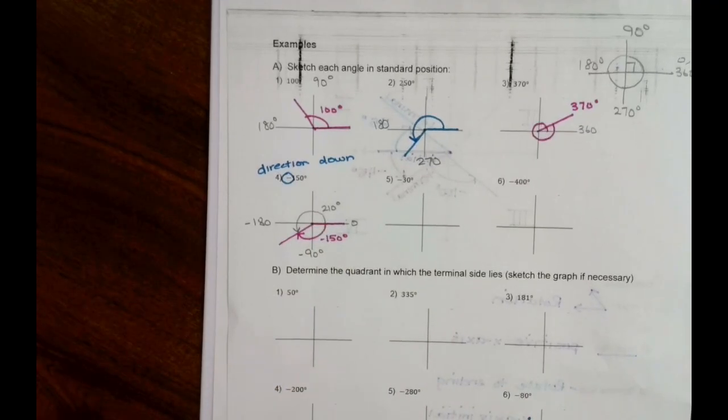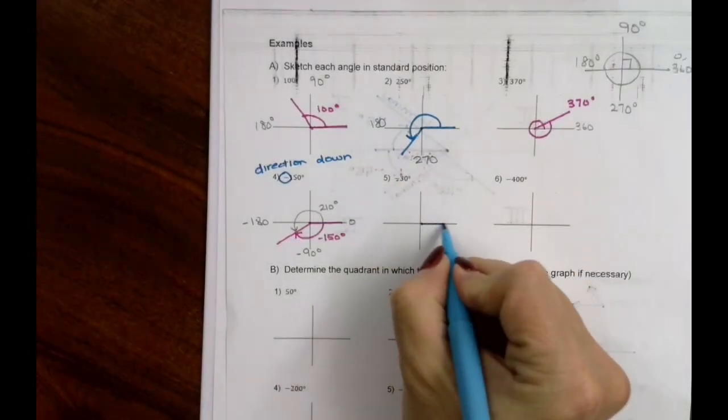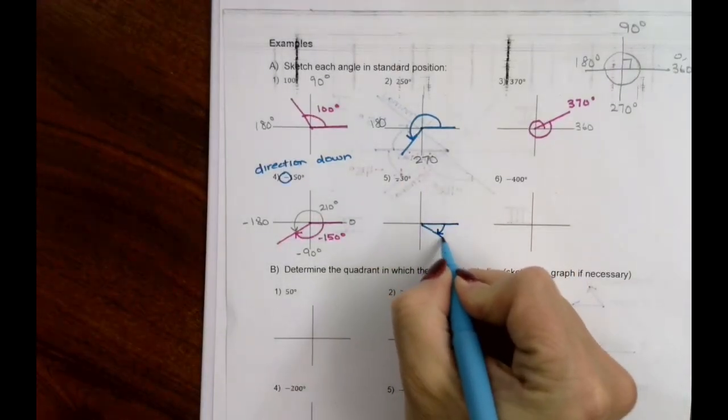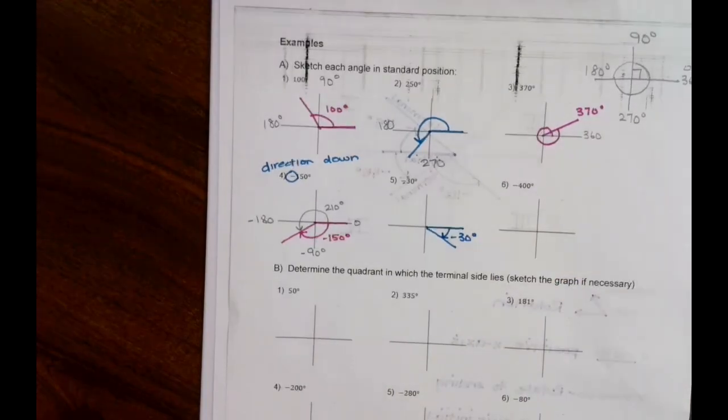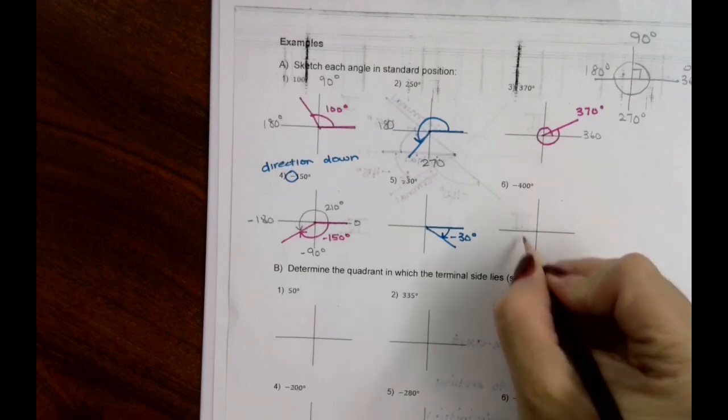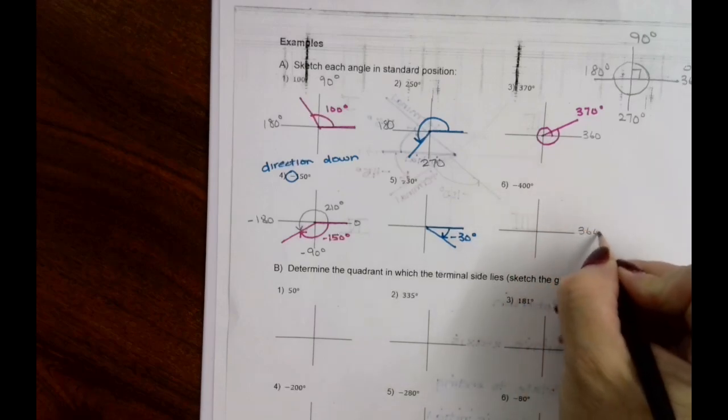All right. Again, this negative is giving me my direction, so I'm going this direction, negative 30 degrees. And then here's another one where I have a full rotation. So if I look at this, I know if I go all the way around my circle, I have 360.